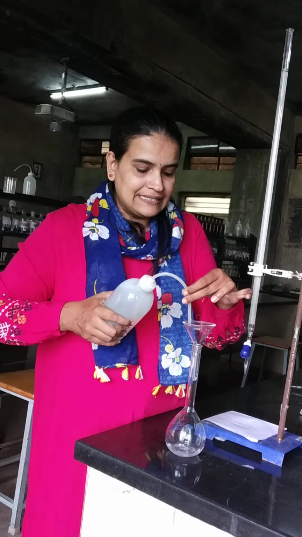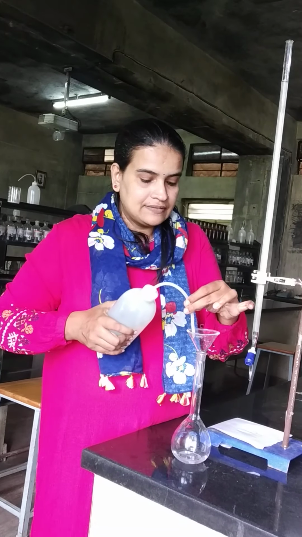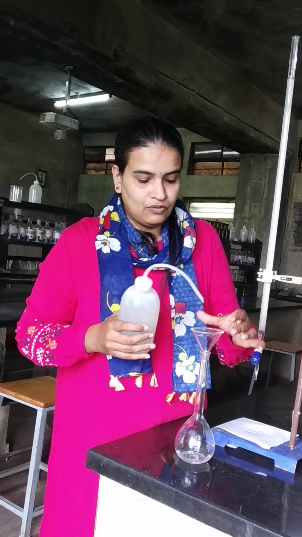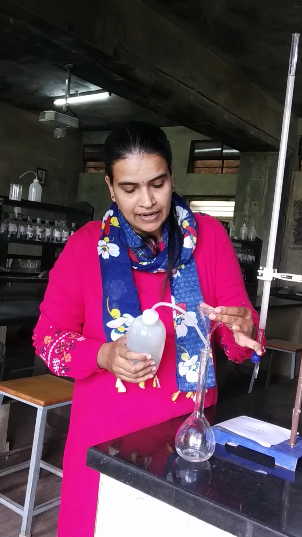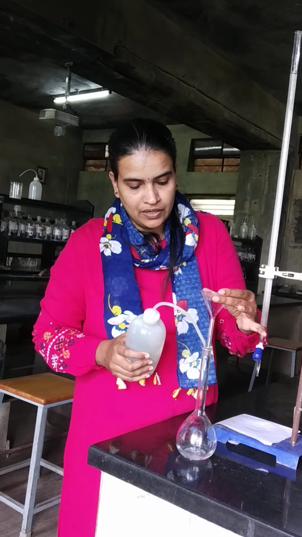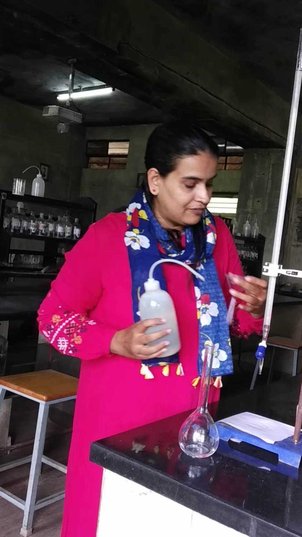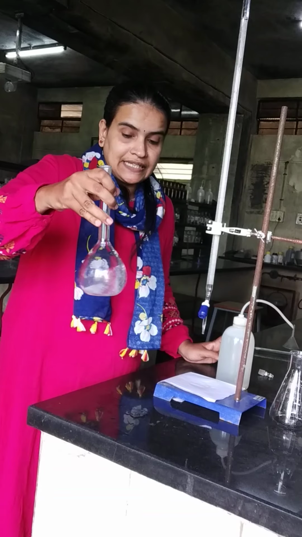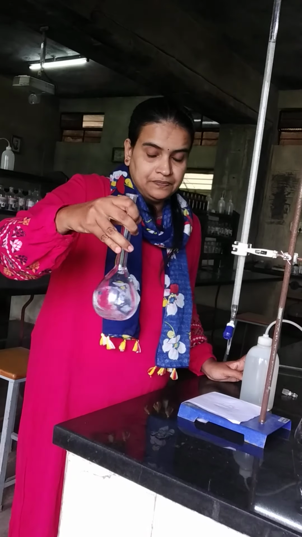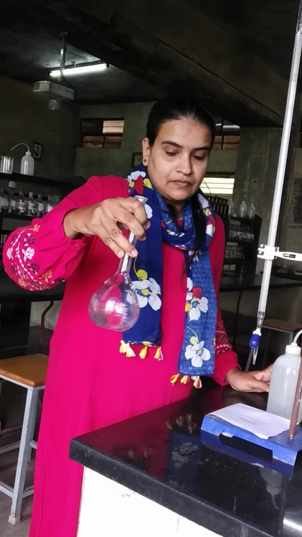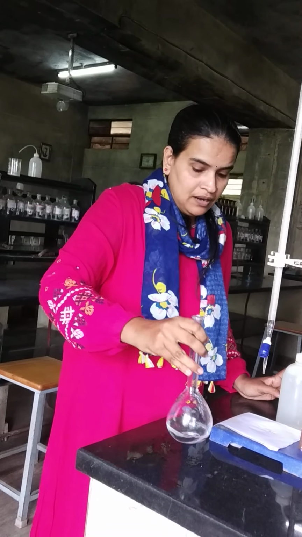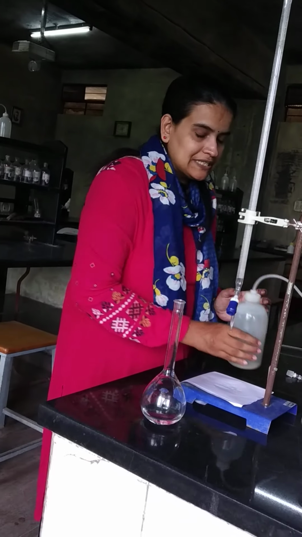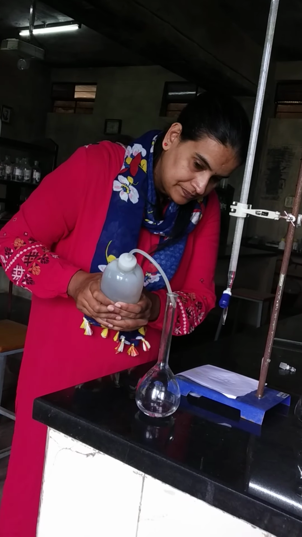The inside part of the funnel is rinsed with water. The stem of the funnel is also washed with water. Then keep the funnel aside and try to dissolve the crystals in a minimum quantity of water. Now it is completely soluble. Now we can make up the solution till the mark.